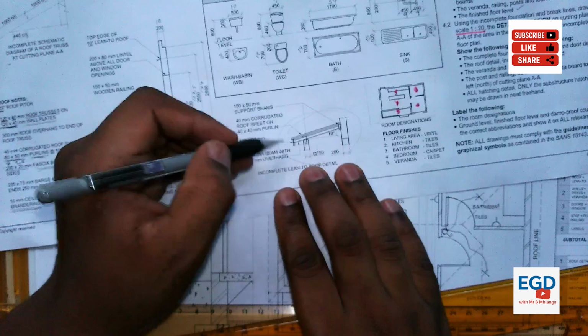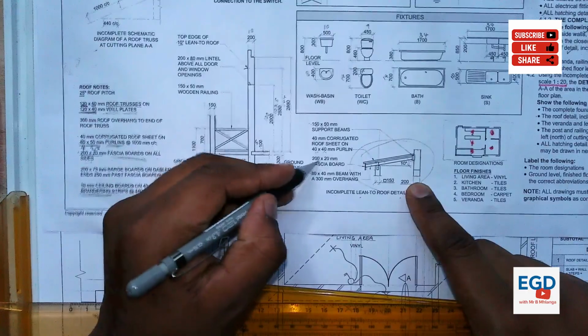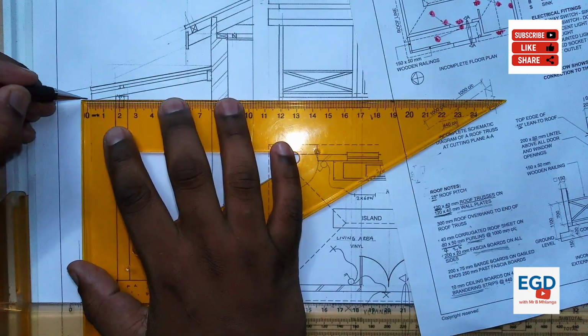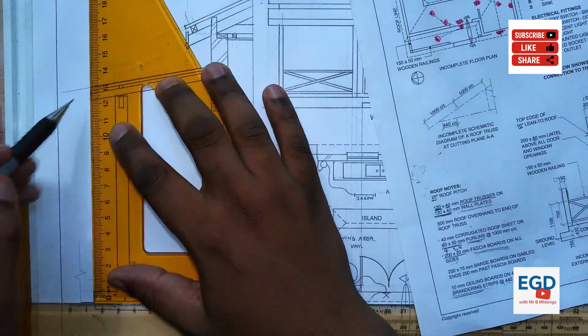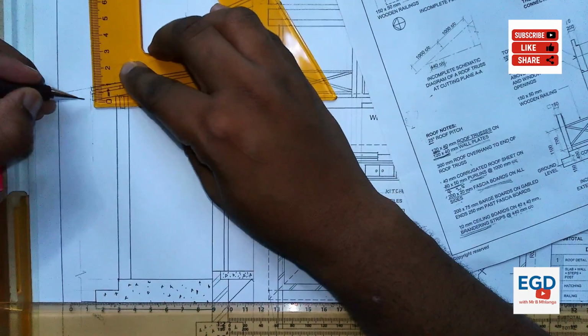Okay, so I have to add the fascia board. All right, the fascia board is 200 by 20. The thickness of the fascia board it's 1. So just draw that in. So 200 divided by 20 is 10.